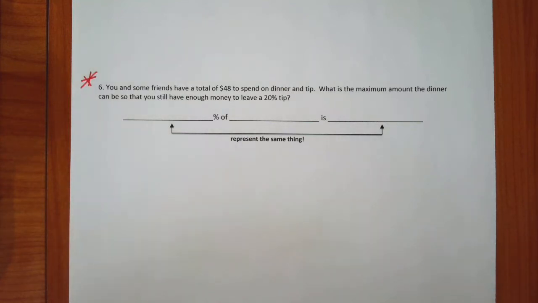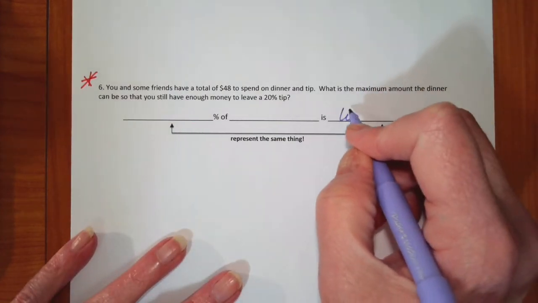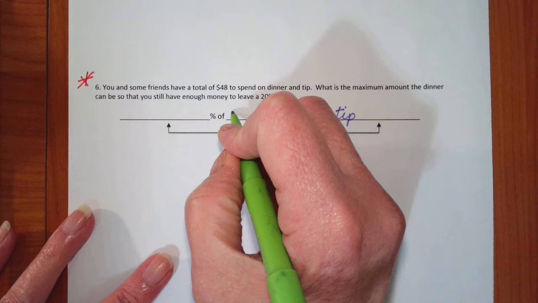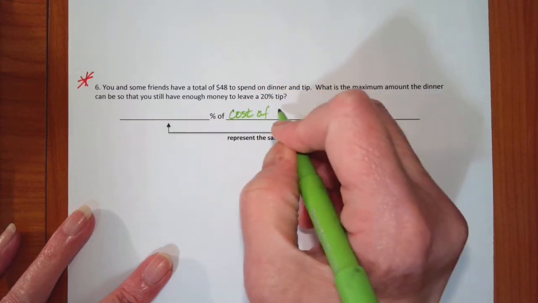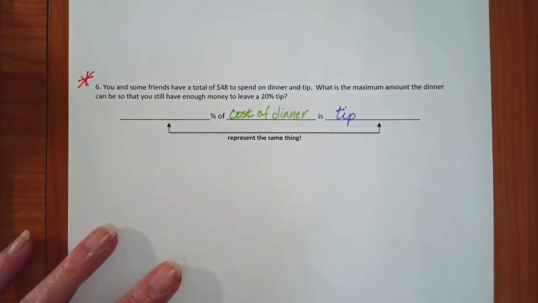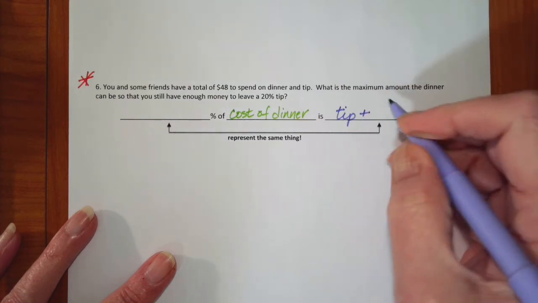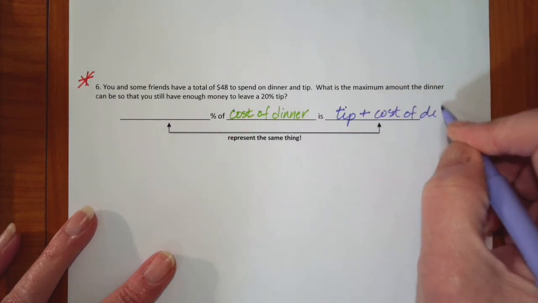Okay, so we know that the tip is based on the cost of dinner, tip plus the cost of dinner.